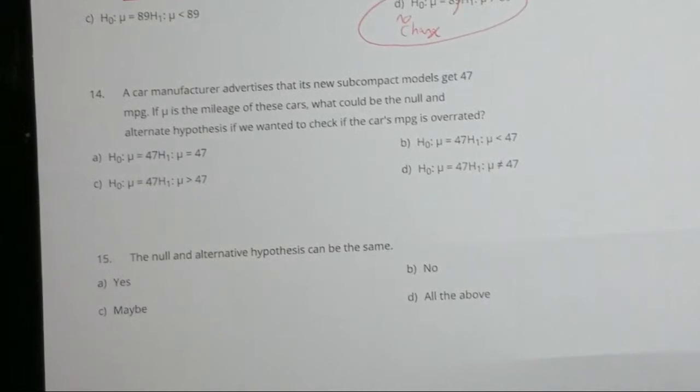Now, that's a claim. If it's overrated, then perhaps the miles per gallon is too high. Meaning, we're trying to see if the car's gas mileage is actually less than what they advertise.